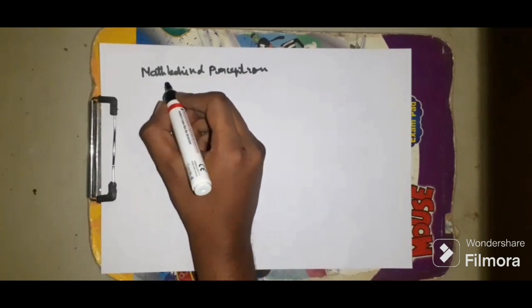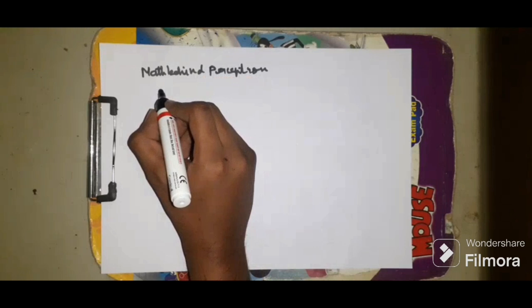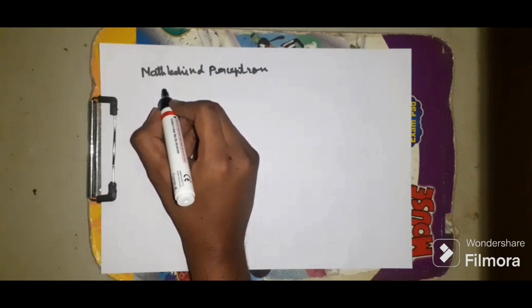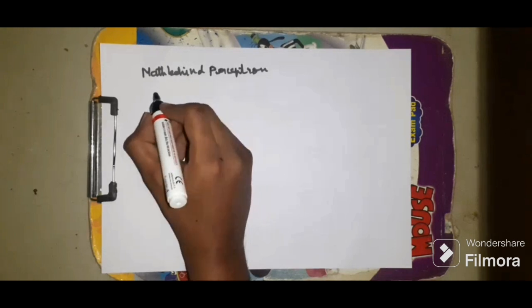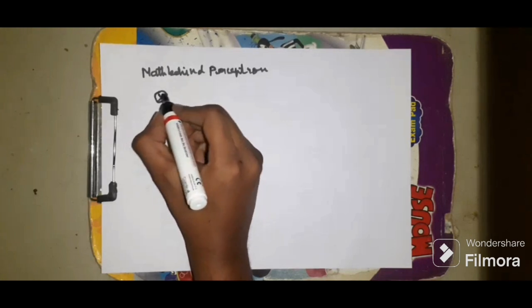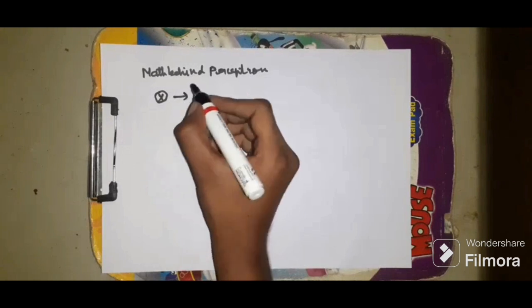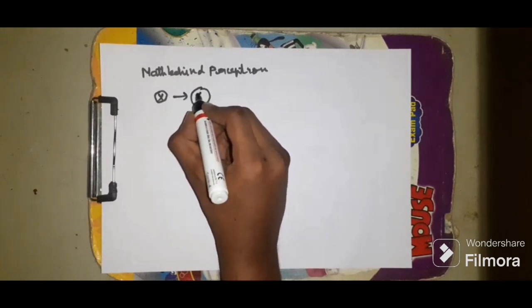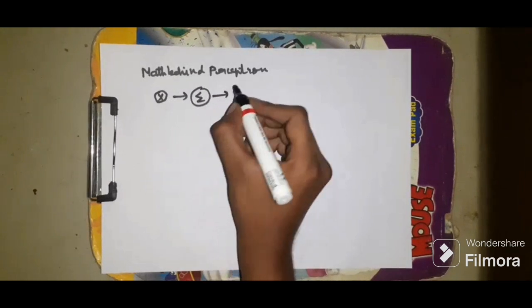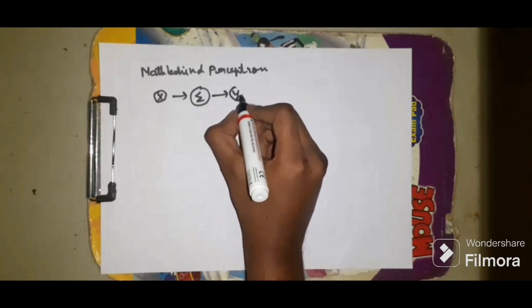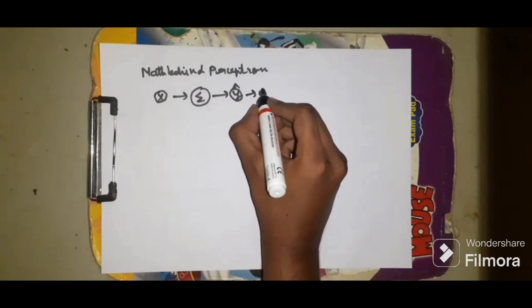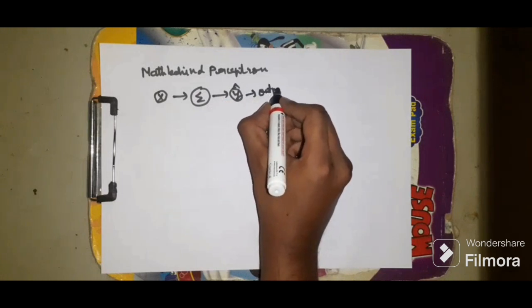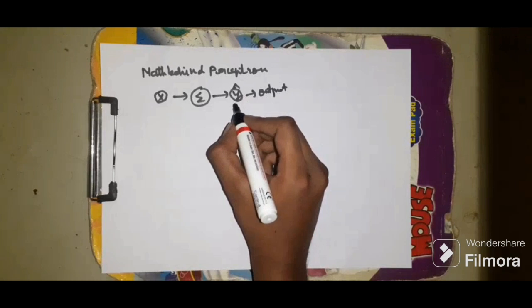Basically, perceptron is a mathematical model that takes input and gives out an output. We can call it as y hat.